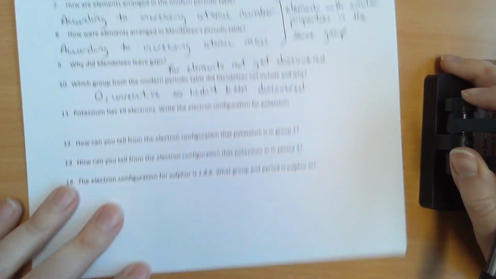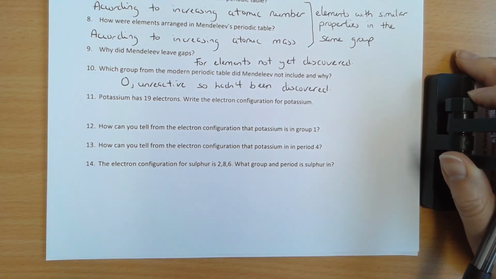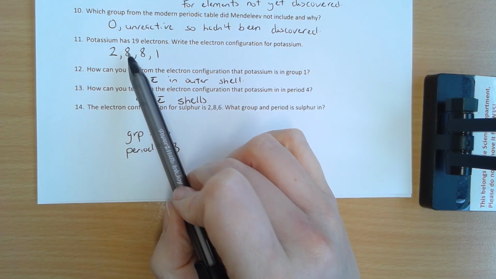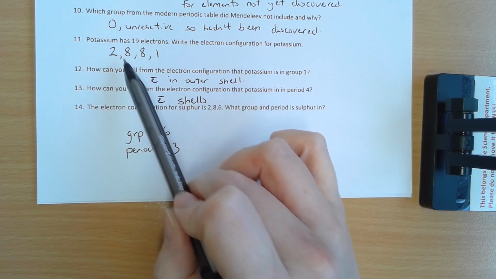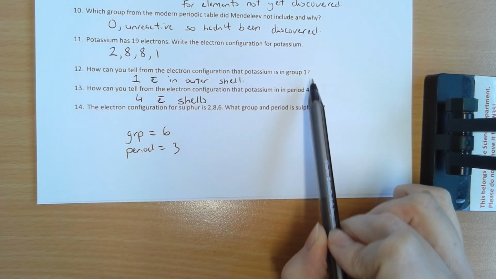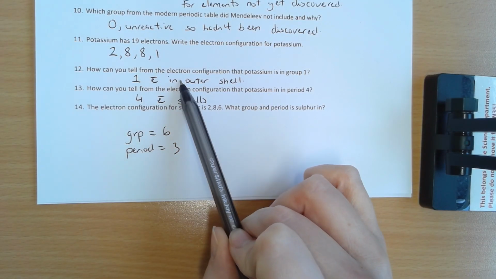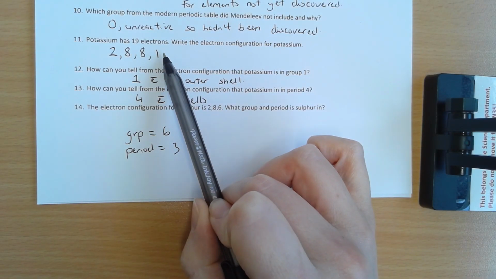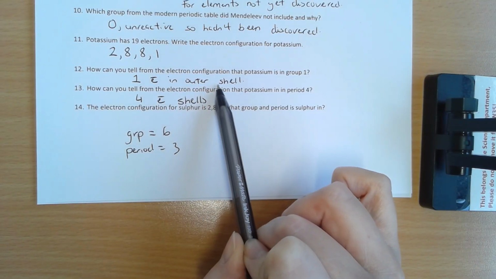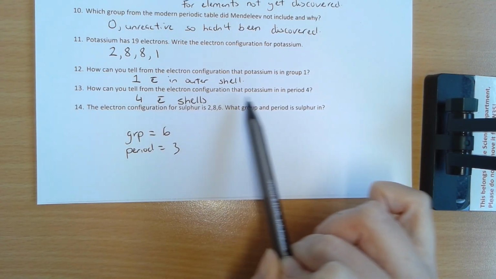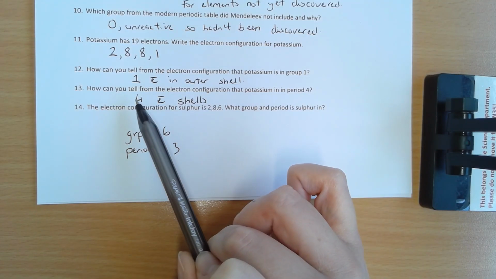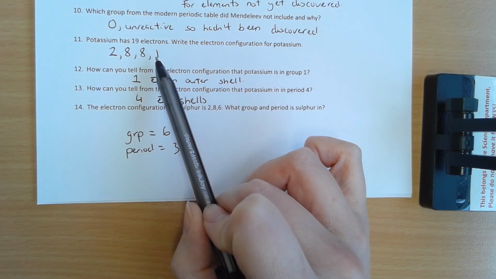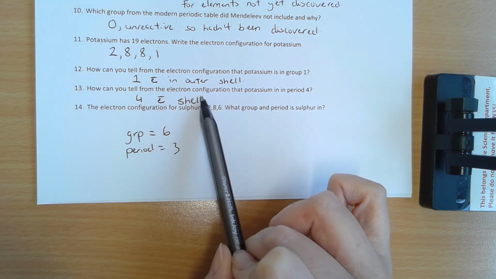All right, have a go at doing 11 down to 14. All right, 19 electrons, 2 in the first, then 8, 8, and then 1. Add them all up and you get 19. I can tell it's in group 1 because there's 1 electron in the outer shell. You can't write the last number is 1. You have to say what the last number represents, which is the number of electrons in the outer shell. How can you tell that it's in period 4? It's got 4 electron shells. Again, you can't write it's got 4 numbers. What do those numbers mean? It means there are 4 electron shells.